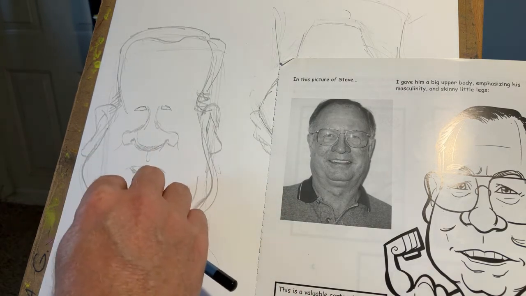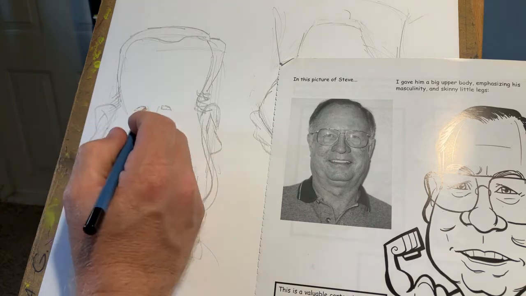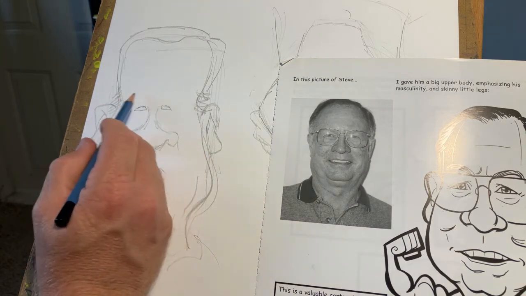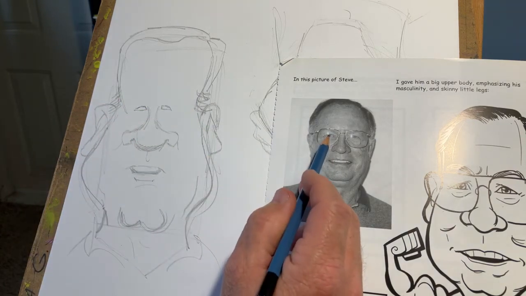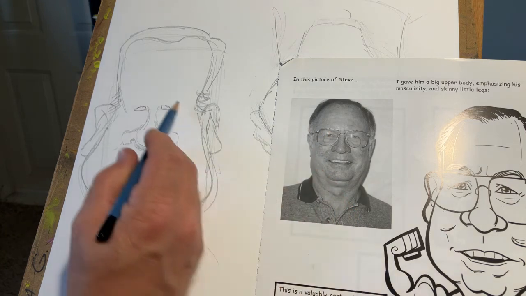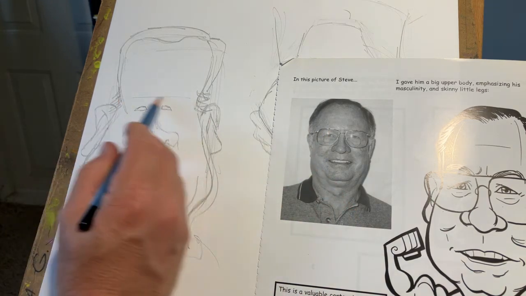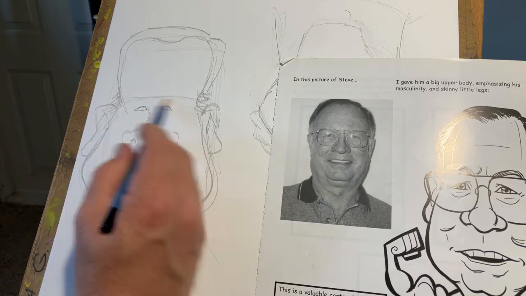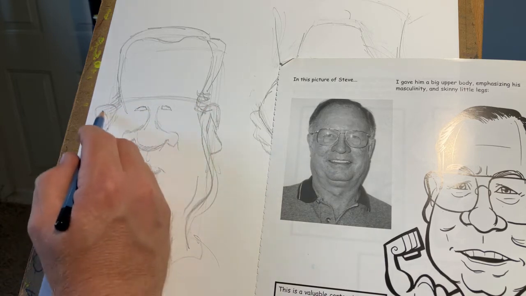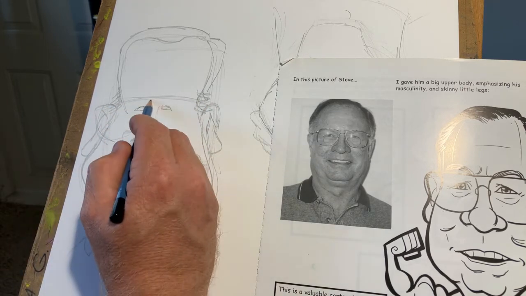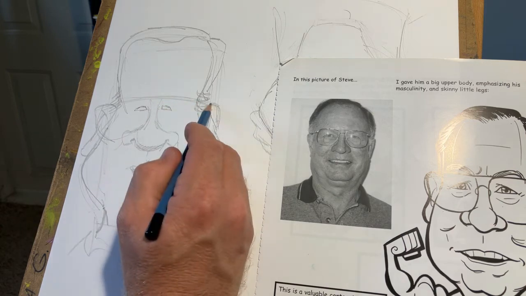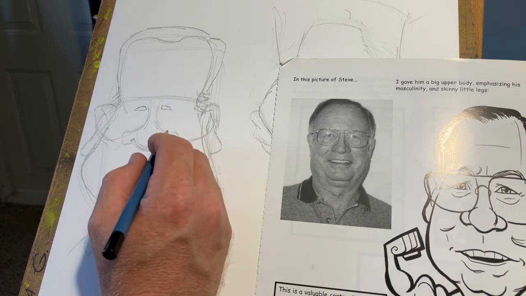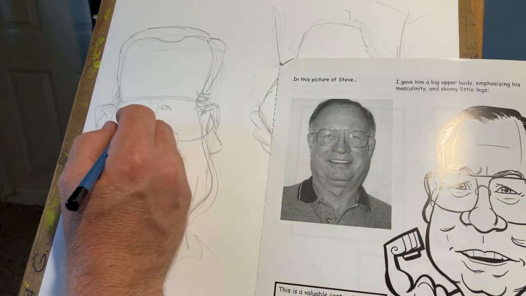Not too many lines or wrinkles, you don't want. All right, now we're going to do the details. Let's hit these glasses. Notice there is some space between the eye and the upper part of the glasses frame. Let's just bend these a little bit. Make these kind of big. There we go. And he's got bifocals. I just noticed that.